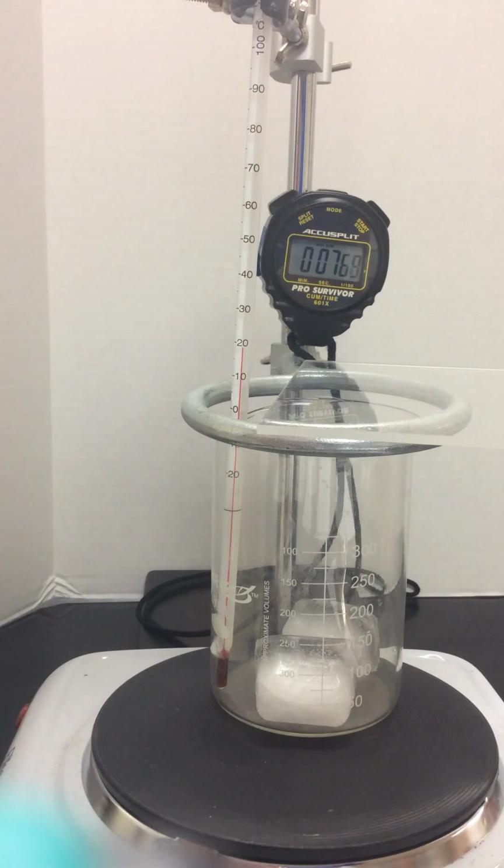While this is working, you'll also want to make sure that you have this data recorded so that you can put it on your graph paper. So I'm just going to let this run and you can make your observations.